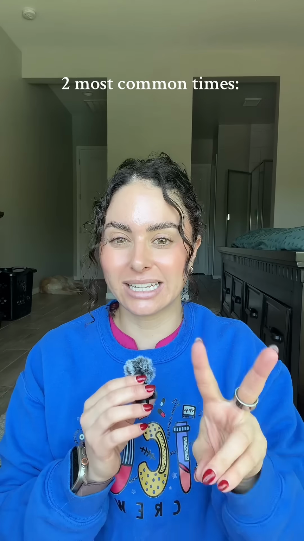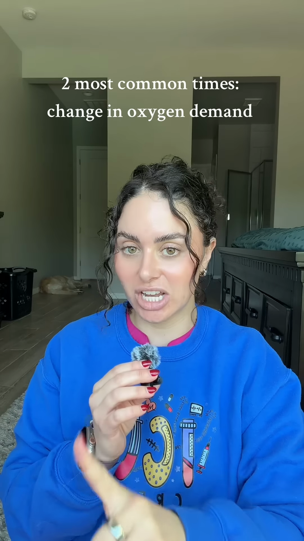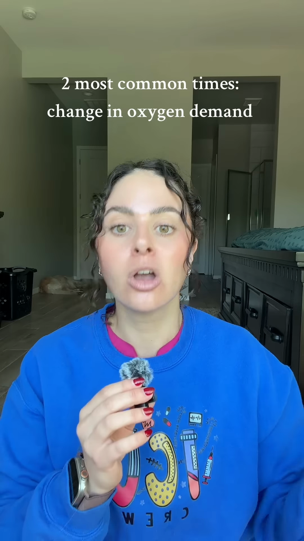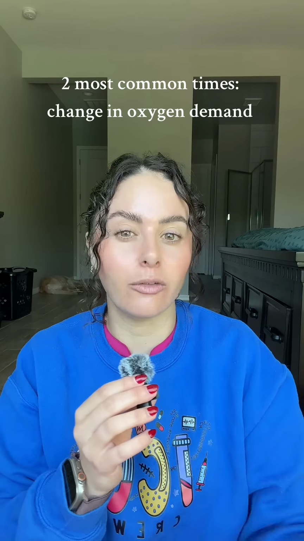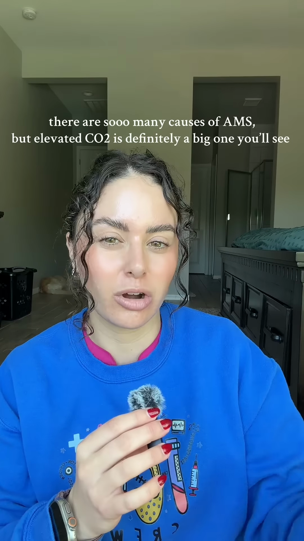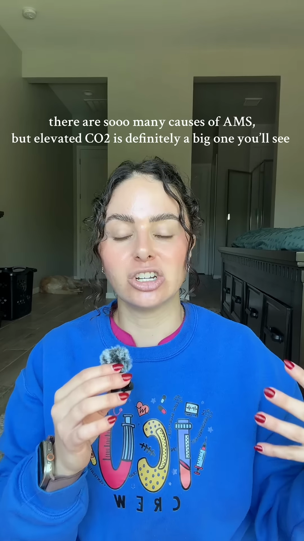The two most common times that I see ABGs drawn are, one, when a patient has a change in their oxygen demand. Maybe they went from room air and now they're on a non rebreather, or a change in their work of breathing. The second reason is altered mental status. This could mean that the patient is now suddenly restless, agitated, maybe now they're confused, all the way to super lethargic or obtunded. And this is because in patients that are retaining CO2, a lot of times that can mess with their mental status.